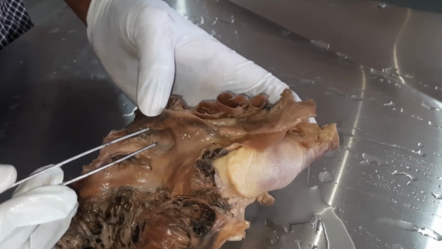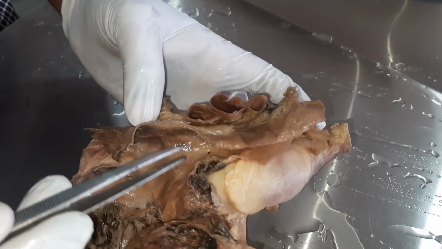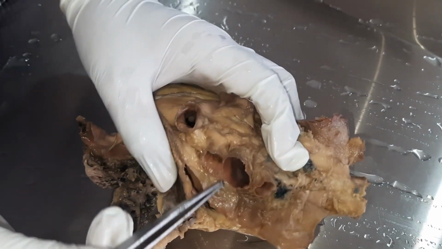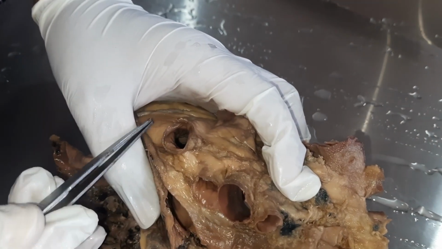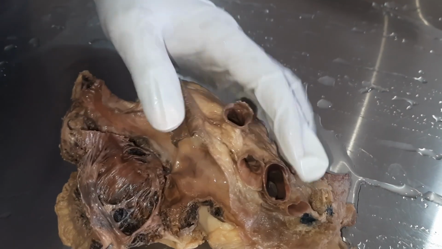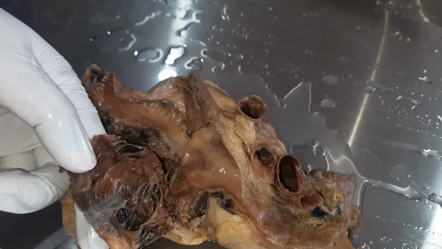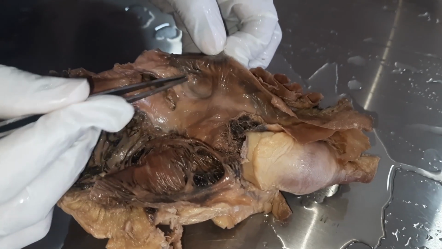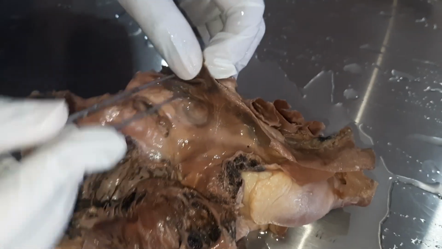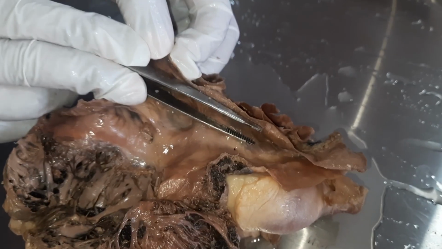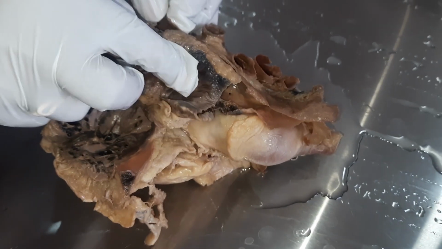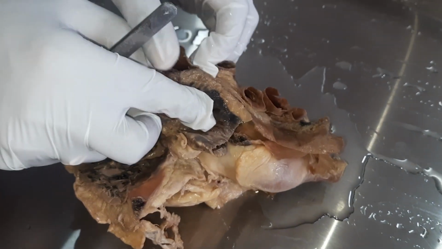Right atrium has got 3 parts: a posterior part, anterior part, and interatrial septum. So this is the posterior part, anterior part. Anterior part is in front of sulcus terminalis.